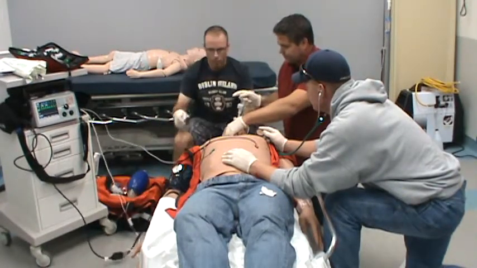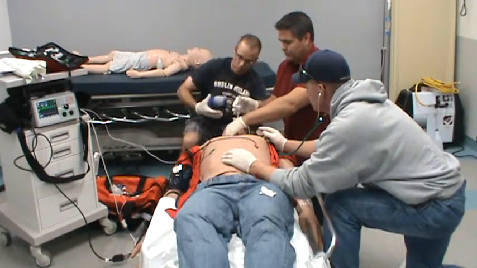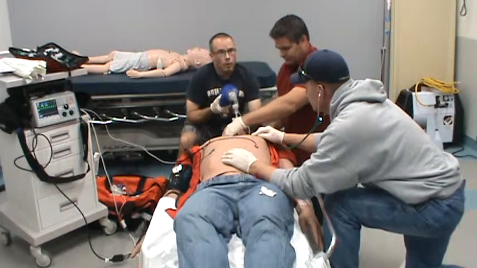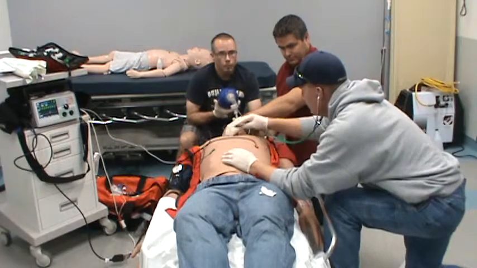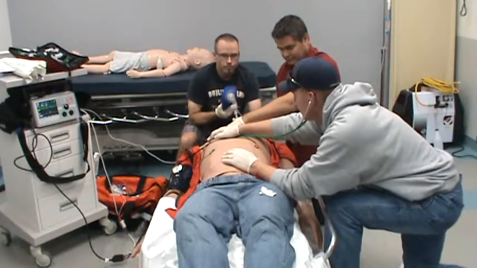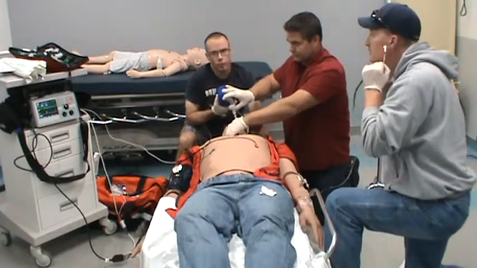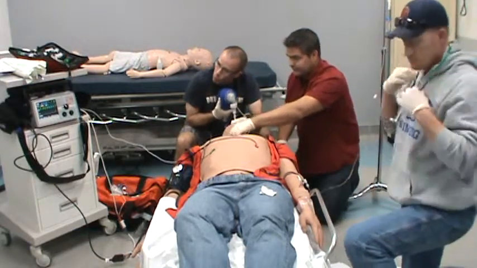Feels pretty good going in. Okay, clear. Okay, good. Clear. I do see some misting in the tube. And how's our waveform look? We do have waveform.